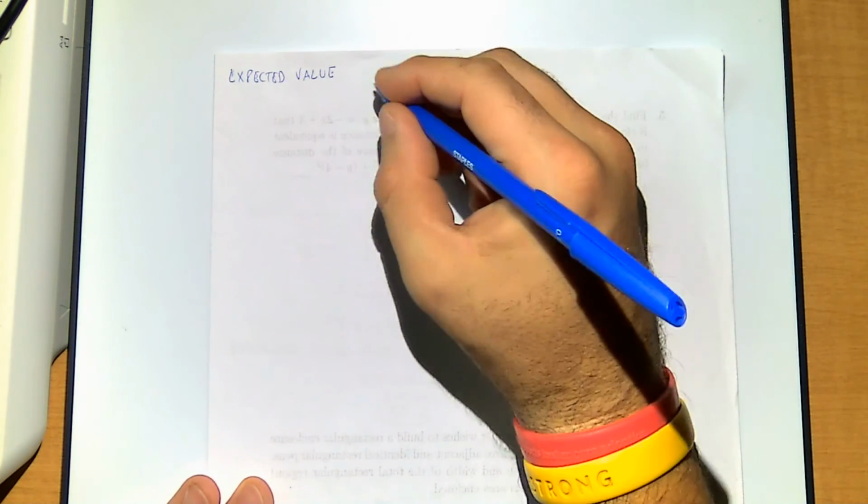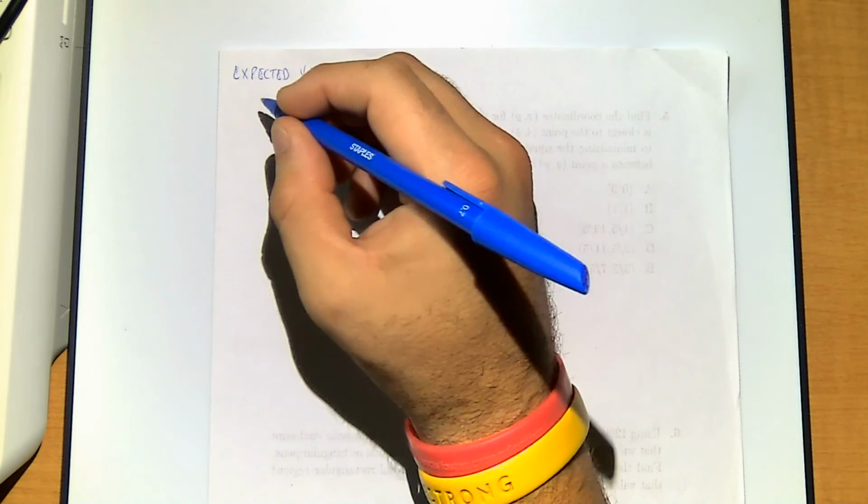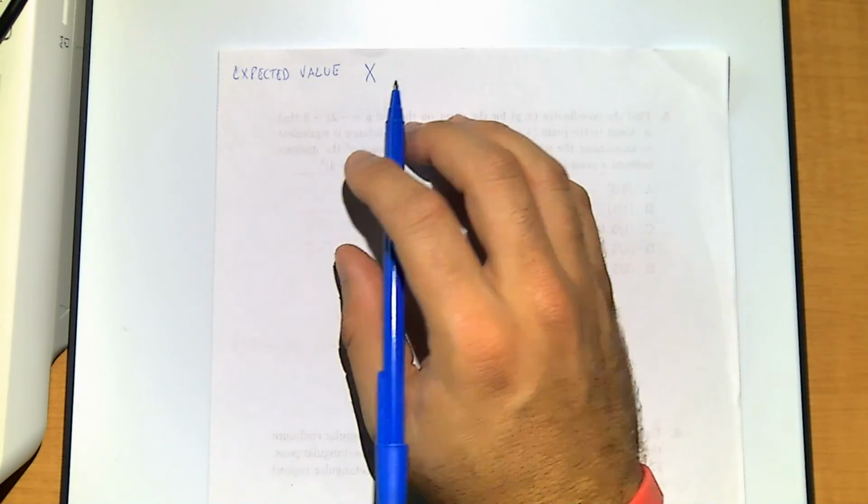Because random variables count stuff that happens. So if I have a random variable x, in one sense, the expected value is exactly what the word says. It's what we expect to happen. So you can read this as the expectation.